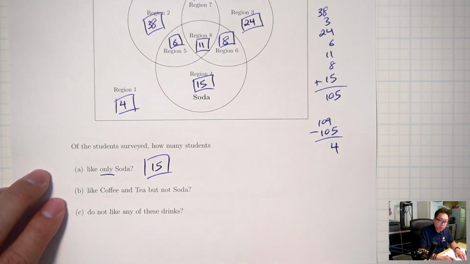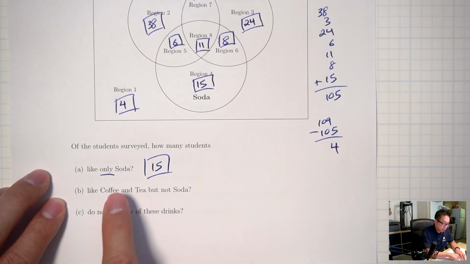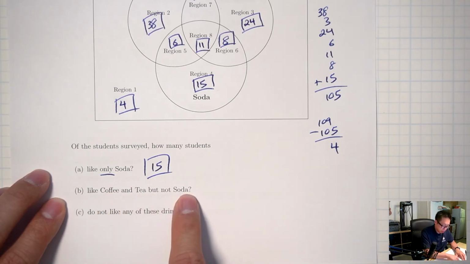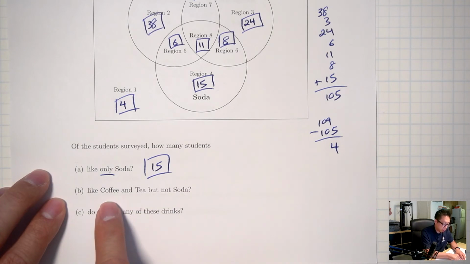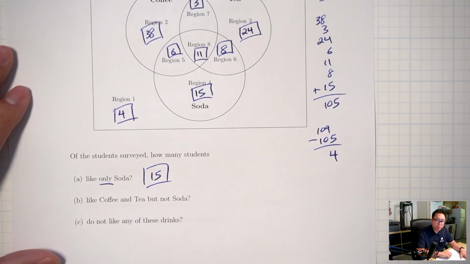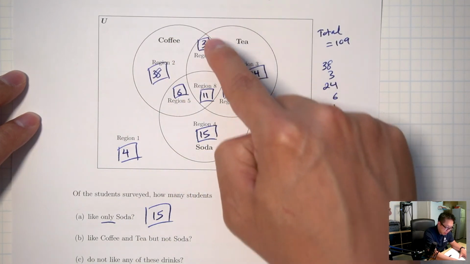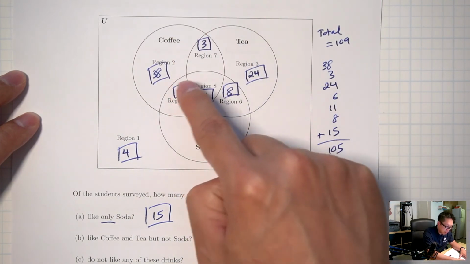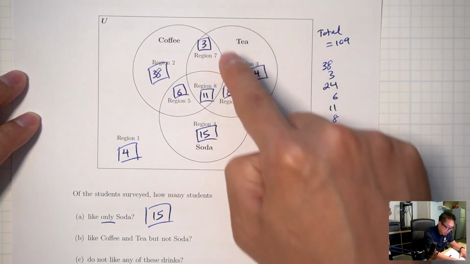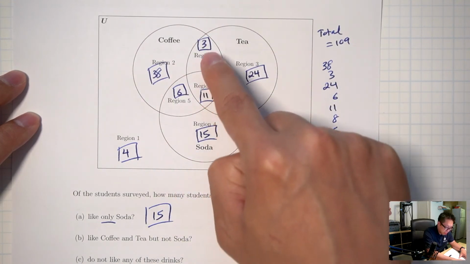Part B, like coffee and tea, but not soda. Okay, so this means inside coffee, inside tea, outside soda. So what region is inside coffee, inside tea, outside soda? So inside coffee, inside tea, outside soda, that would be the 3.